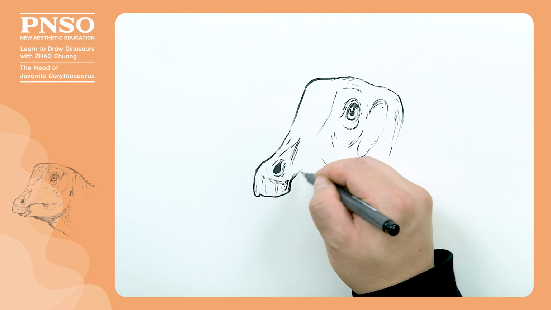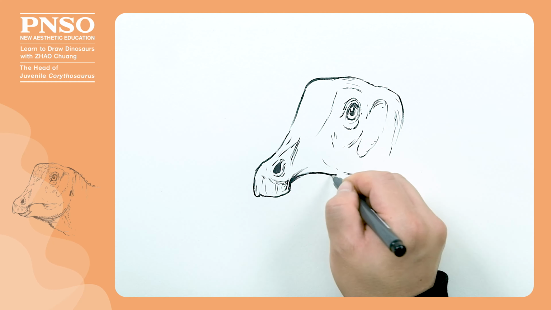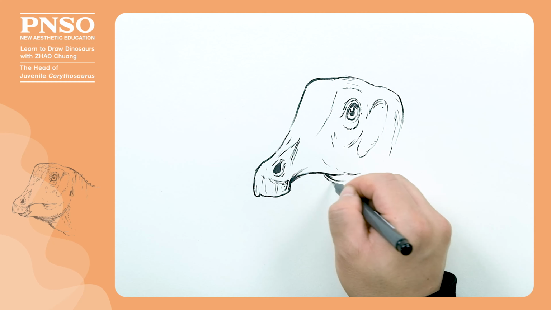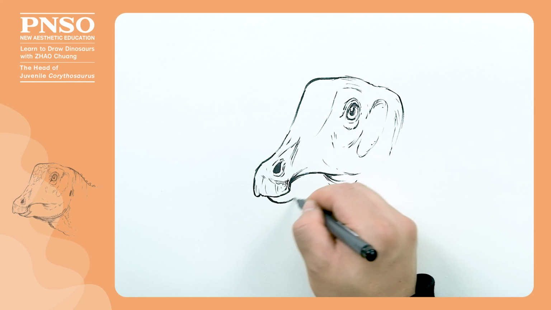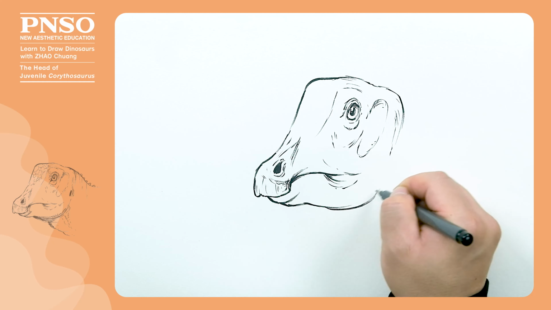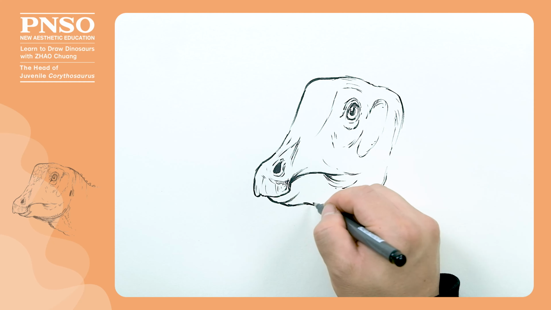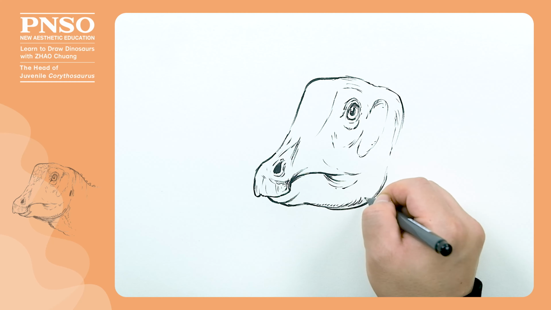Next, let's draw its mouth. Pay attention to making its mouth look different from an adult's. It should be smaller and have a sharper and narrower forend, and its mouth would also look shorter. Then, its lower jaw, the posterior of which can be drawn fuller. Draw some shading on the lower jaw to give it a slight three-dimensional look.